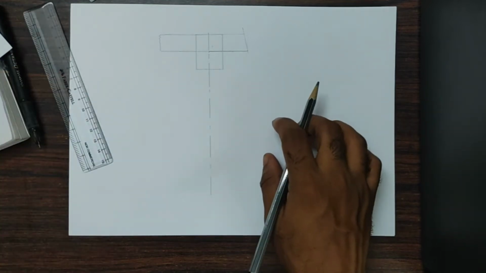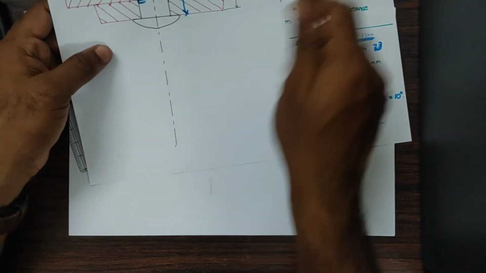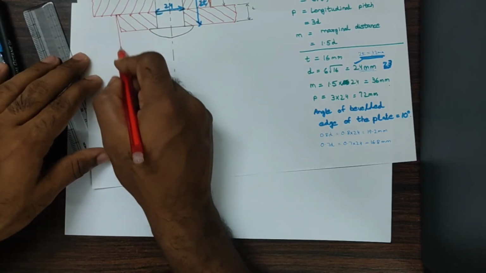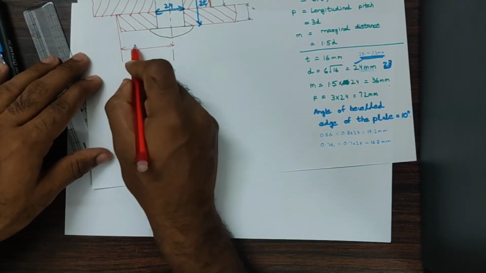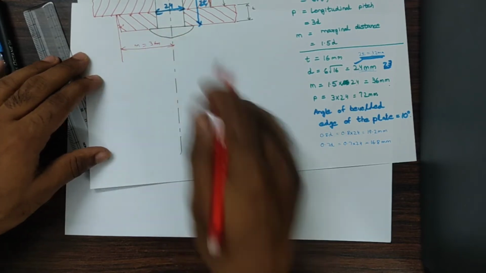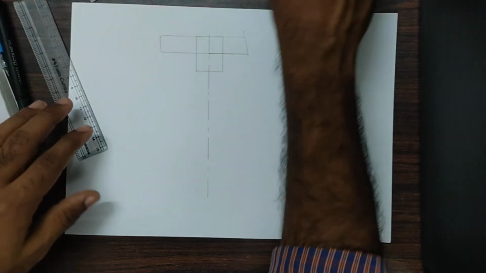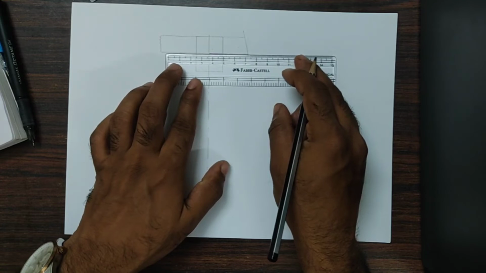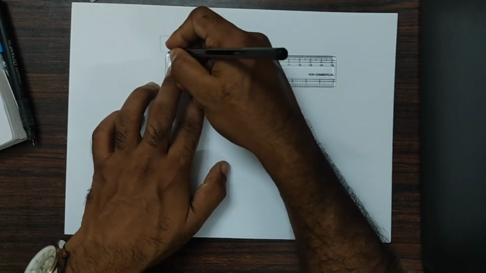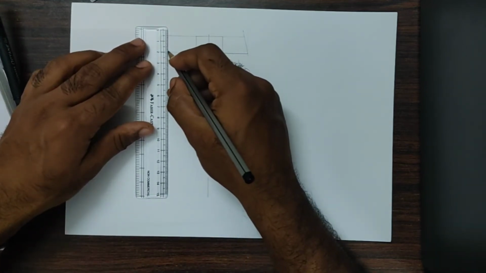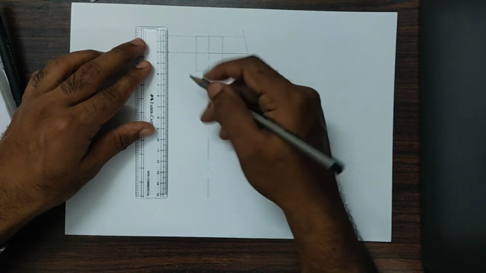And now I am supposed to draw the lower plate, and for drawing the lower plate also you have to follow the same procedure. You have to mark the marginal distance. This is m, and which will be 36 mm, and here you have to mark the angle of 10 degrees. So I will be marking that 36 mm. This much is 36 mm, and at this particular portion I have to draw an angle of 10 degrees.